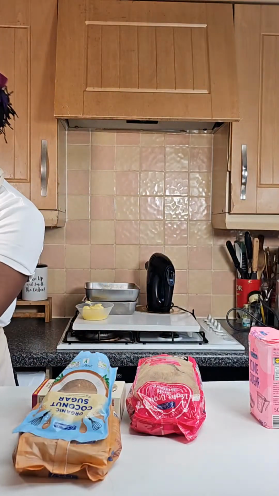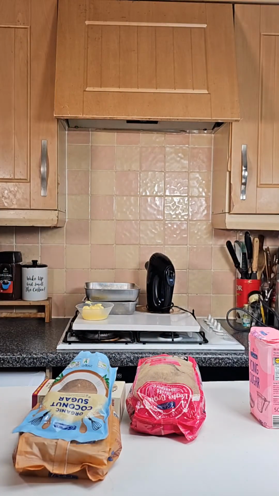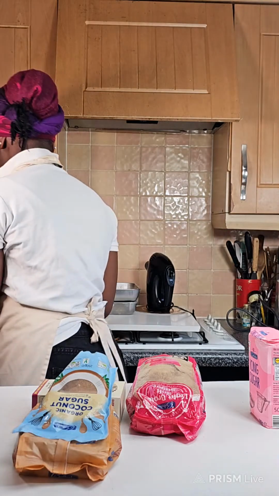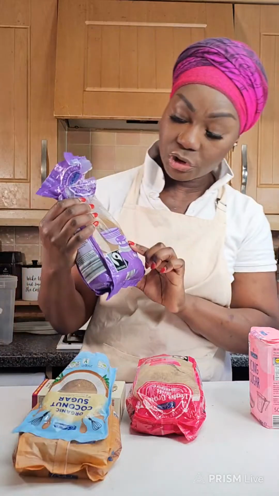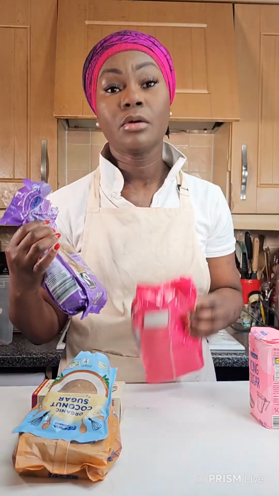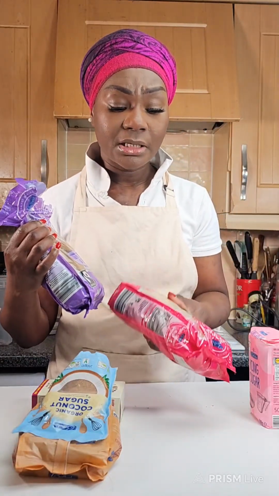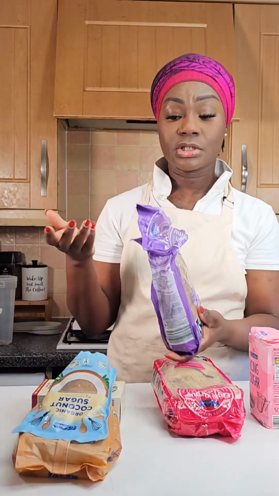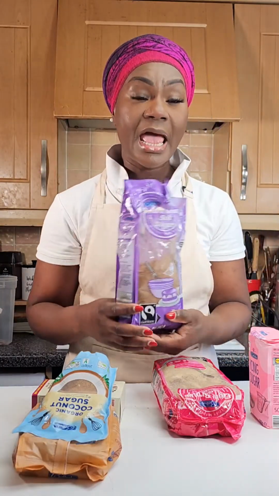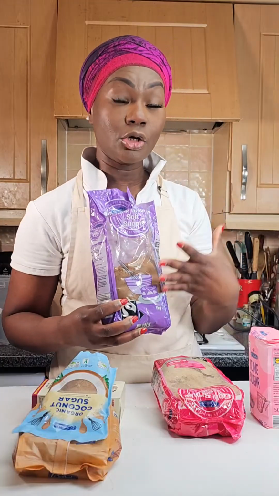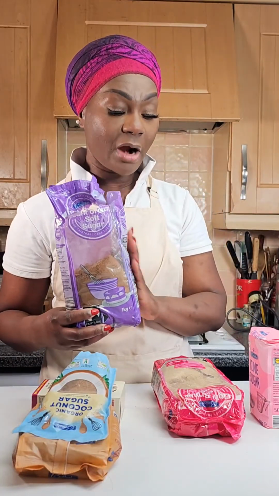Now with that, we have dark brown sugar. I'm going to show you the dark brown sugar. I've just started using the dark brown sugar. So we have dark brown sugar here, and we have light brown sugar. Now this is just refined sugar with molasses added into it, and the more intense it looks, the darker it looks, hence the name dark brown sugar.